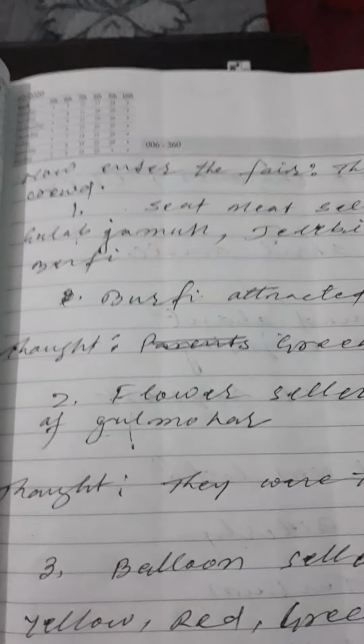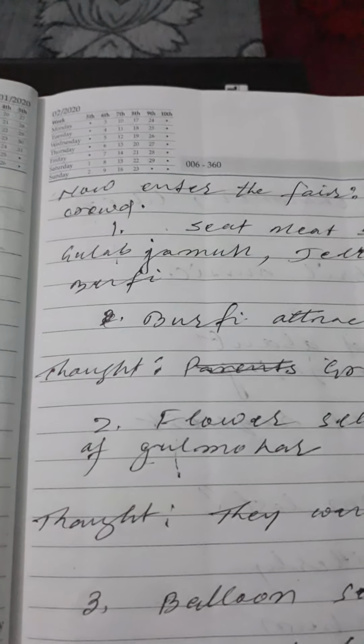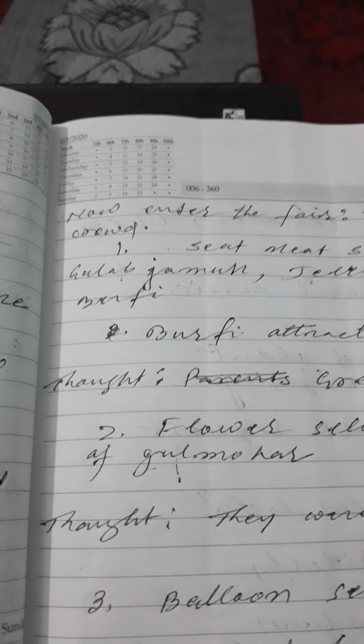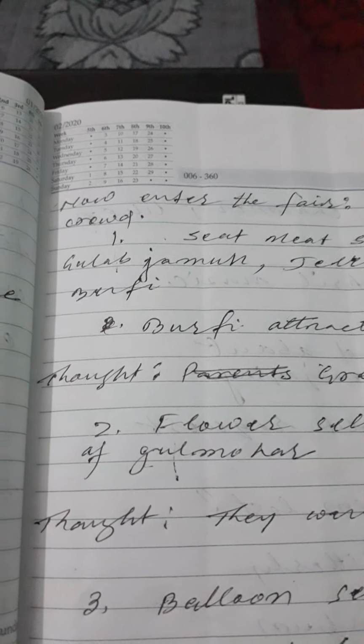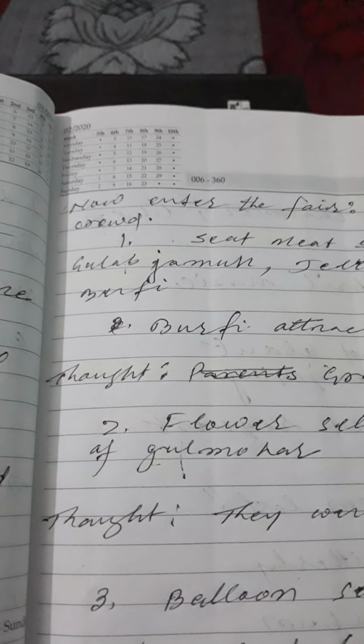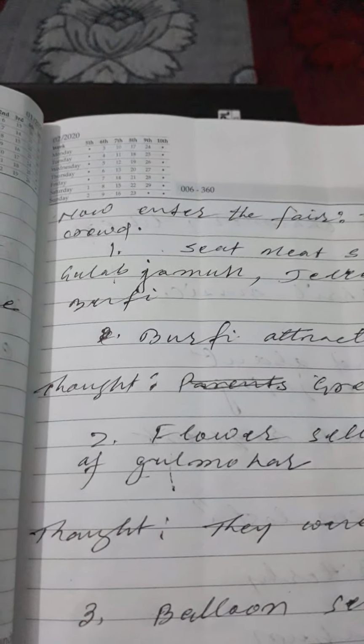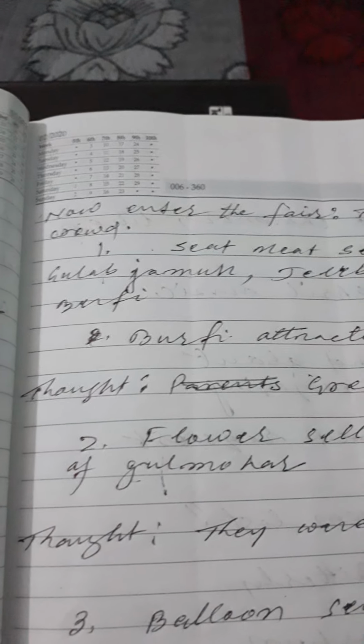Suddenly the child saw a dragonfly flying here and there. He wanted to catch it, but it escaped from him. Soon the parents called, "Come, child, come."